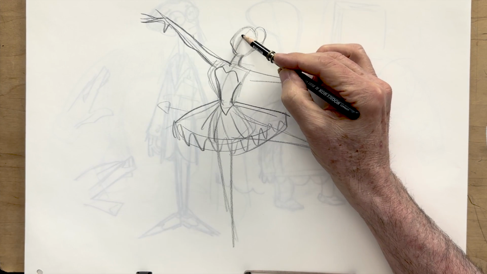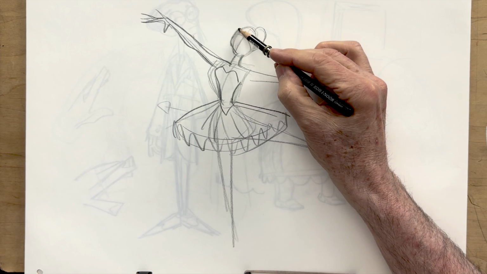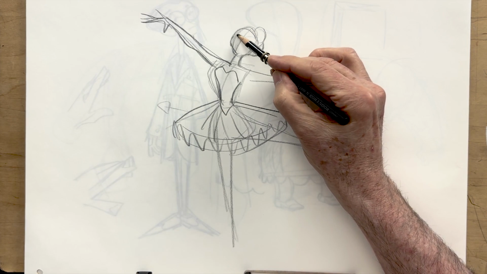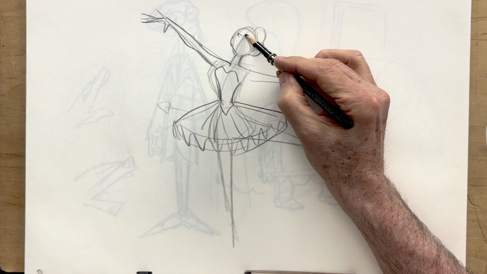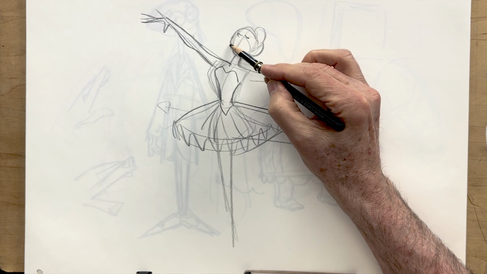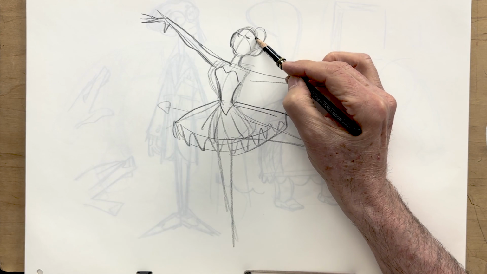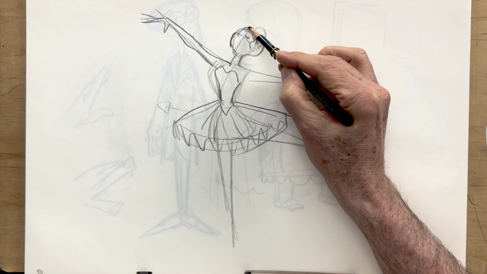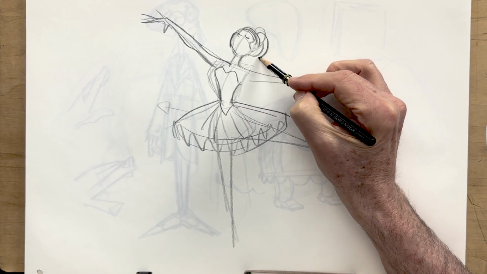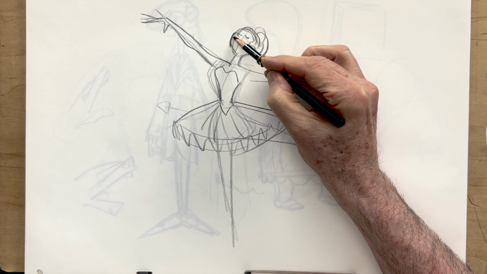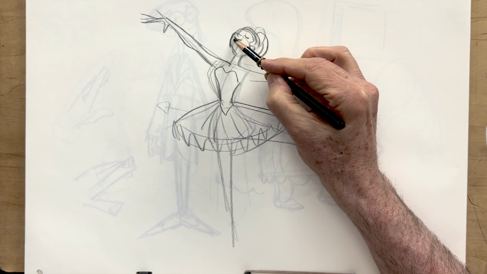I'll lift her head up just a little bit to give her a little more dynamic. Here's her nose. Eye is closed. Cheek. Forehead. Here's her hair pulled back. We'll see her ear. And we see her smiling.